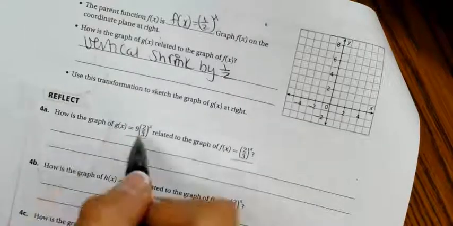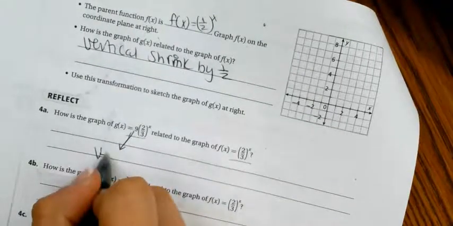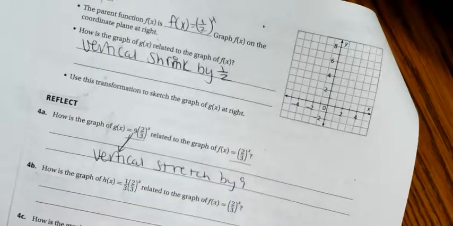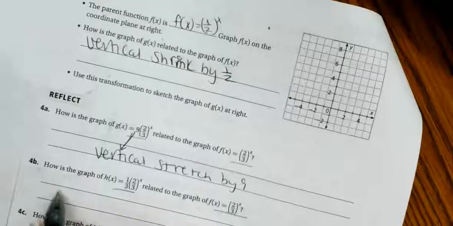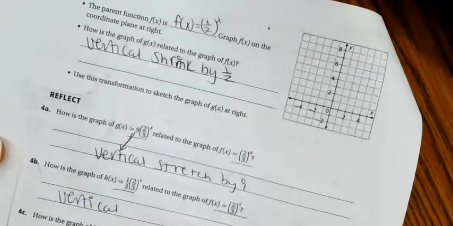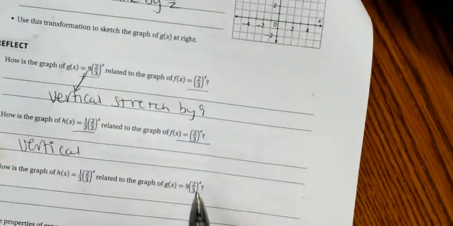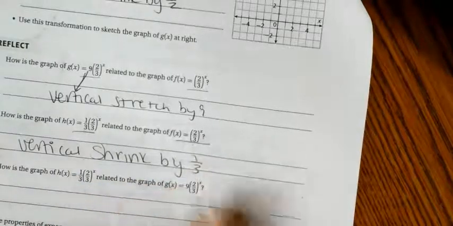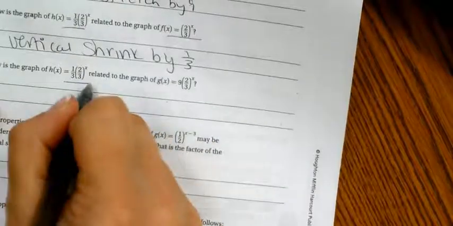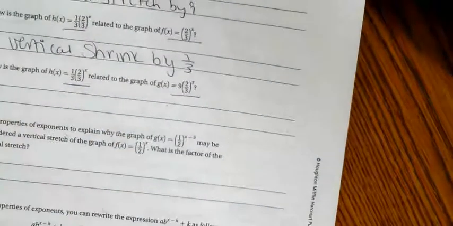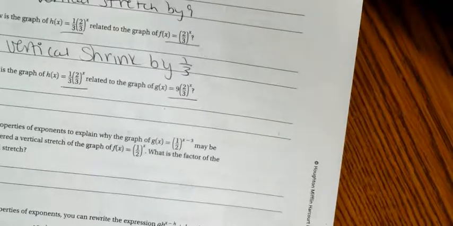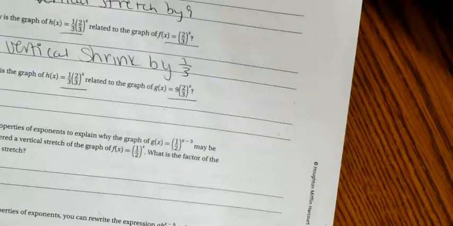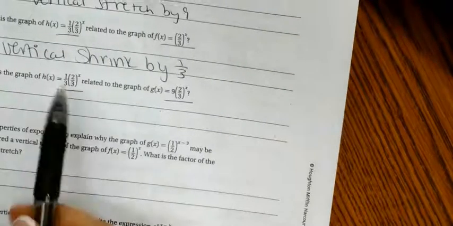What's this one? Vertical what? Stretch by 9. How about here? Vertical what? Shrink by 1/3. That would be a shrink by 1/3. That's a stretch by 9.